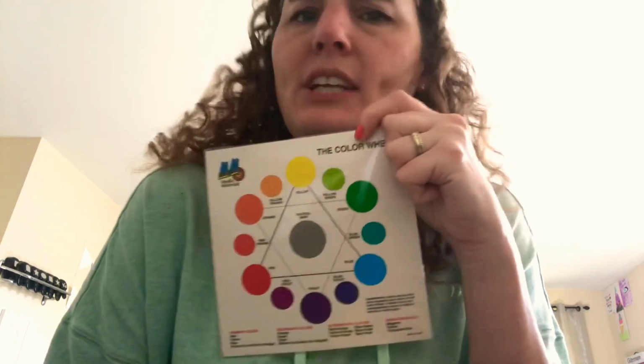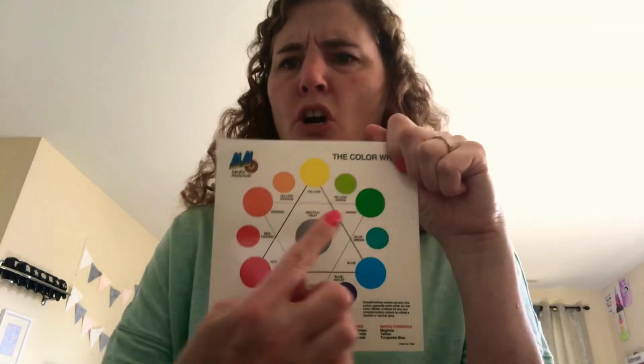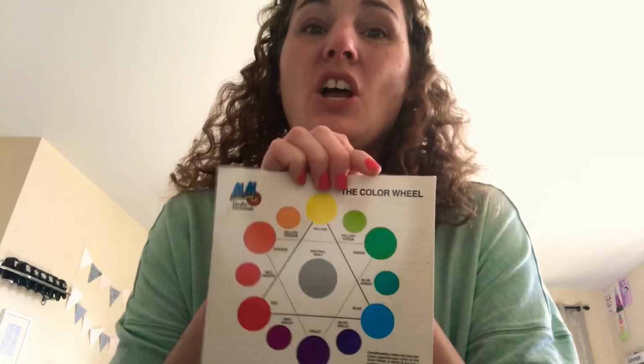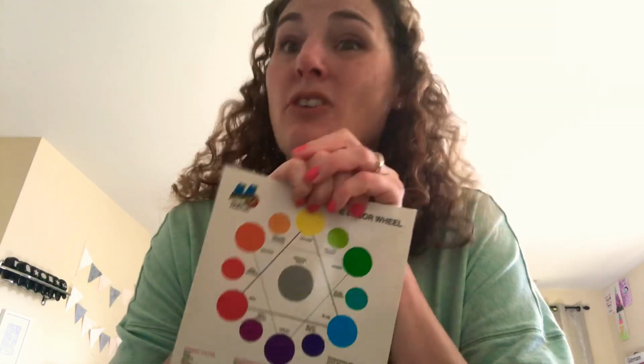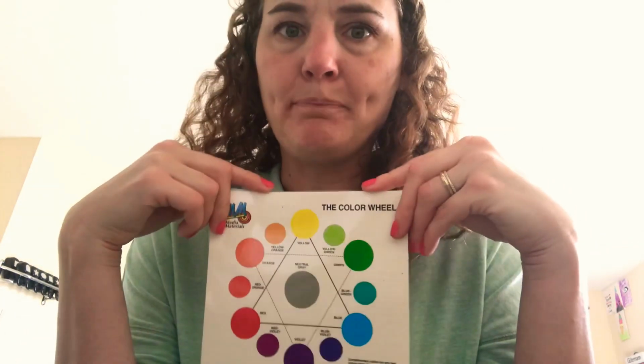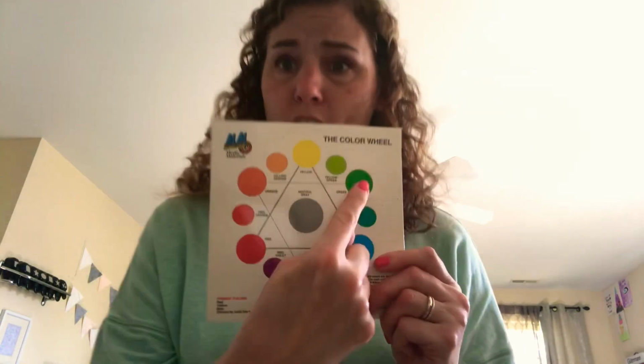Now, you're probably looking at this going, well, Ms. Shark, there are all kinds of little ones in here. Well, those are a term that you will hear later on, like in second grade, third, fourth, and fifth. They're called tertiary. Let's think about that. Primary, that's like number one. Those are your basic colors, first place colors. Secondary, they come in second place. That means we need to mix two primaries together to get this one color.